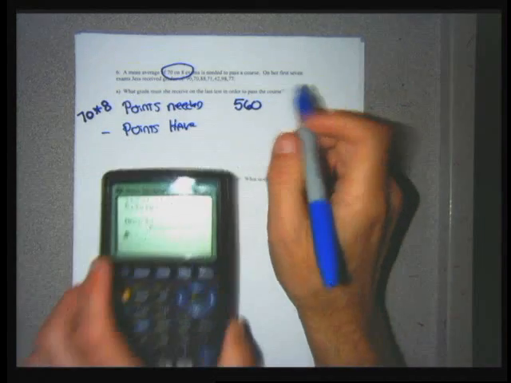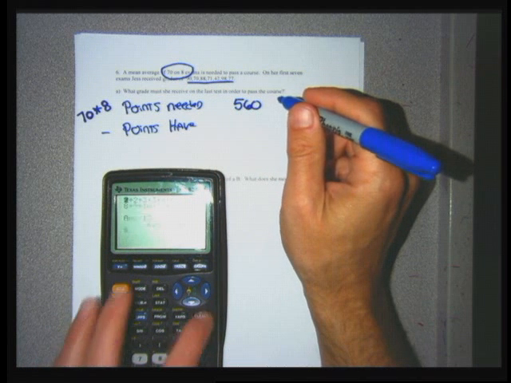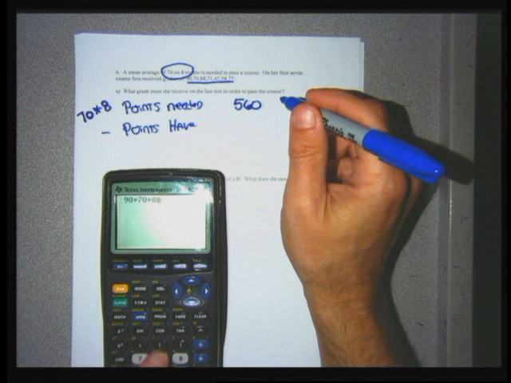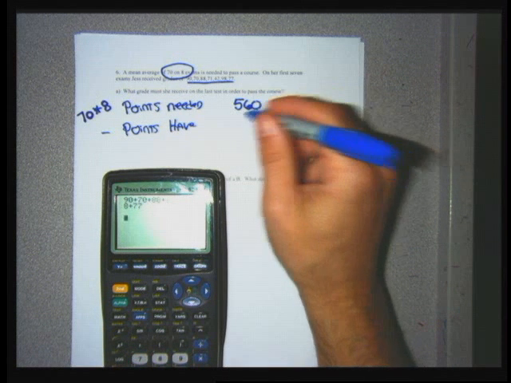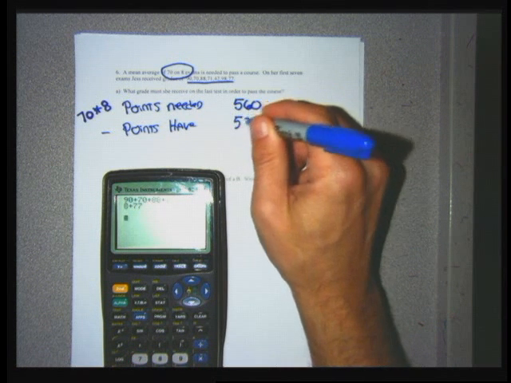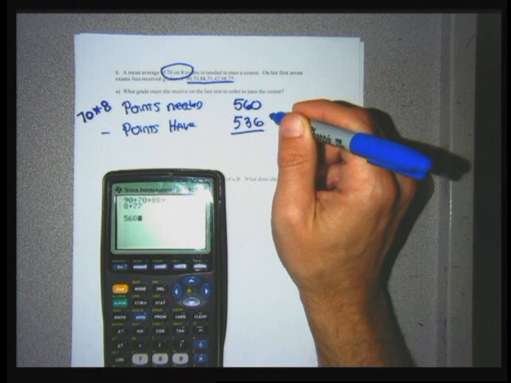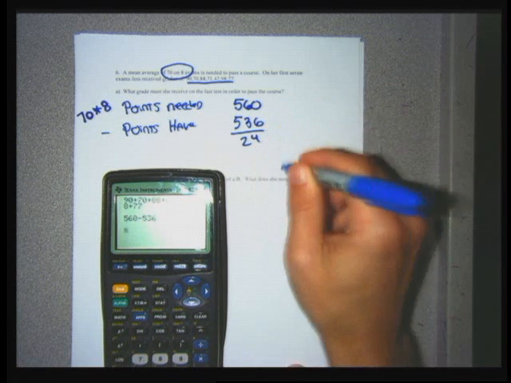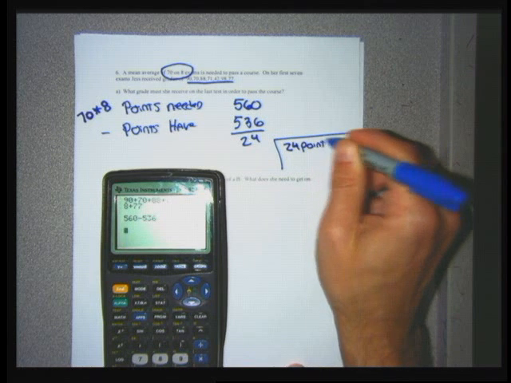And if I add up just the scores, which were 90 plus 70 plus 88 plus 71 plus 42 plus 98 plus 77, I get 536 that she already has. So if I take the difference between the points that were needed and the points that she has, that's what she's going to need to get. So she needs 24 points for a C.